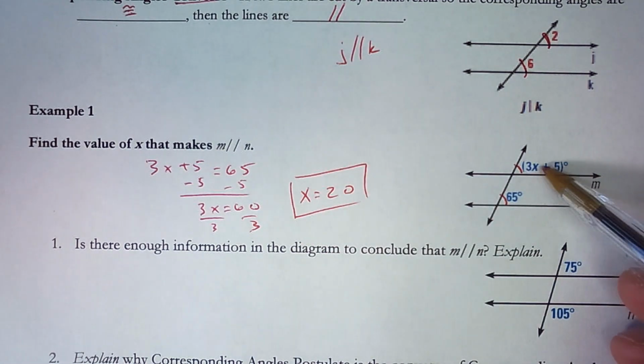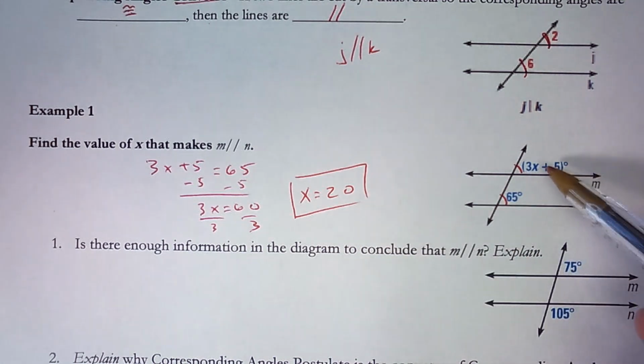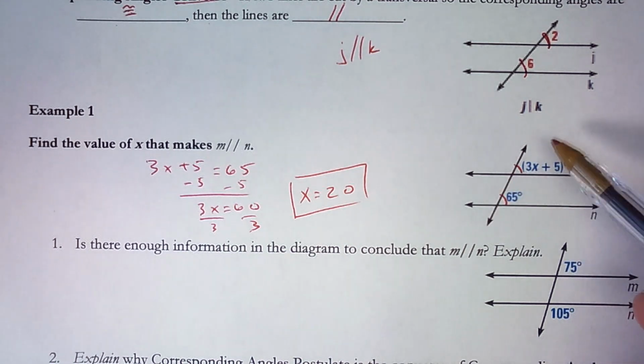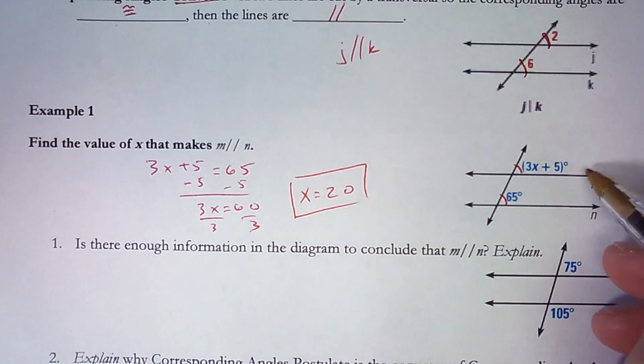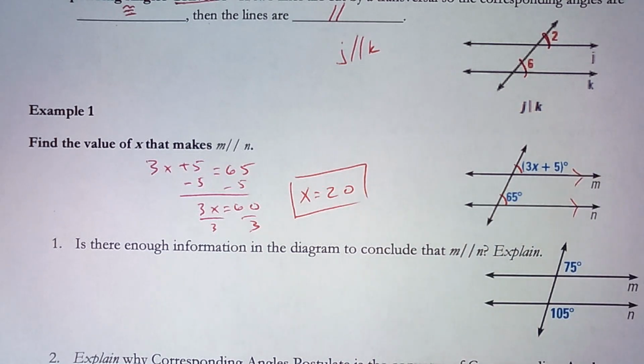Okay, so 3 times 20 is 60, plus 5 is 65. So if x is 20, then these lines are parallel. X can be anything in the world, but the lines aren't necessarily parallel. But these two lines are parallel only when x is 20.